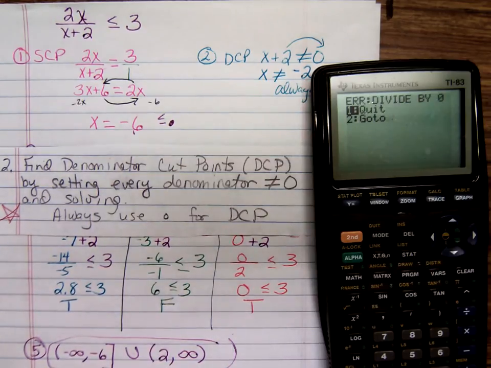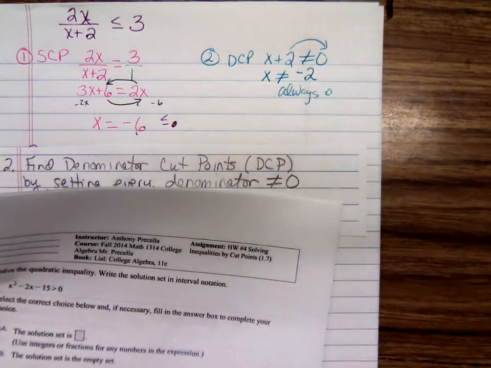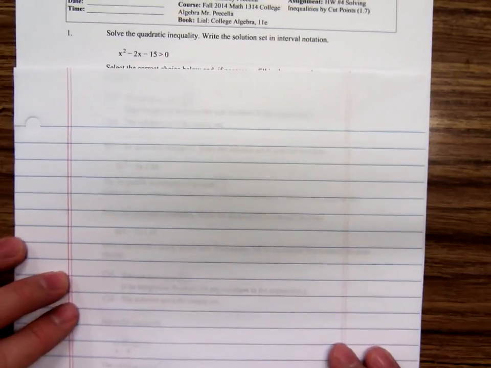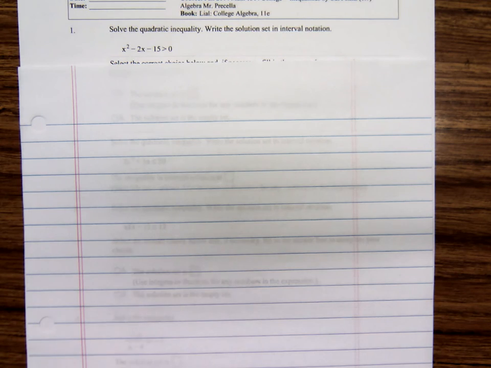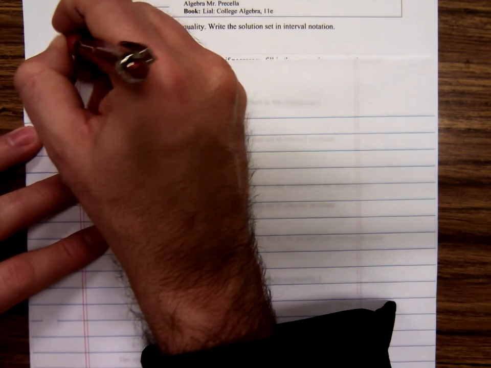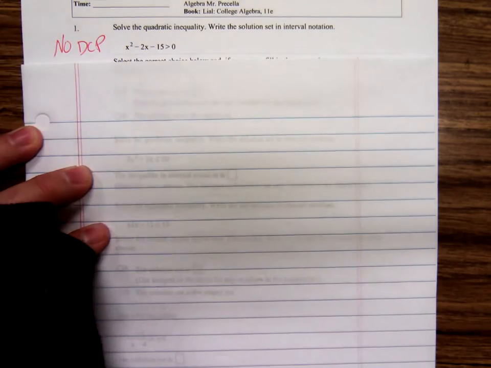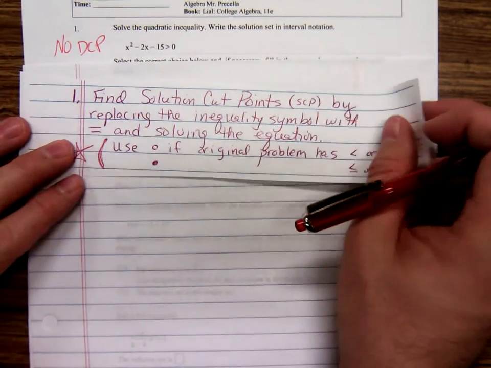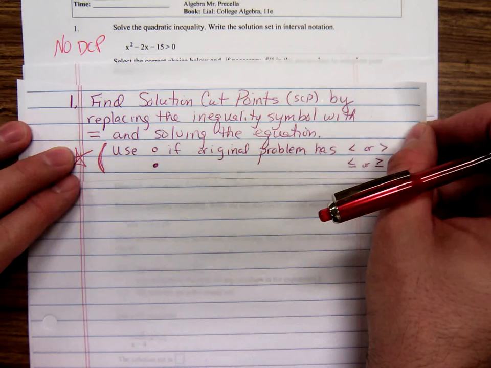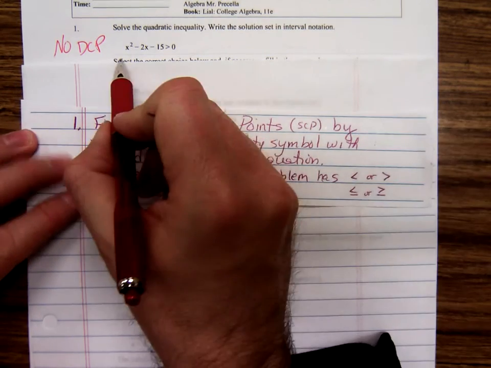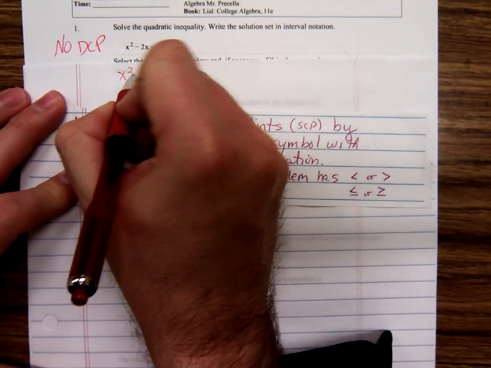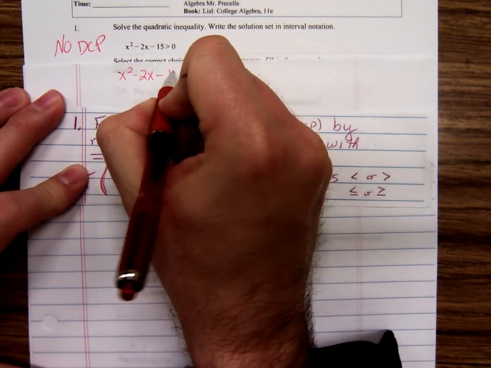Let's do problem number 1. Here it says solve the quadratic inequality. Notice this one, there's no denominators. There aren't going to be any denominator cut points. We just go straight to finding the solution cut points and then drawing the number line. So let's solve it as if it were equals. Well, we've already solved quadratic equations, haven't we?